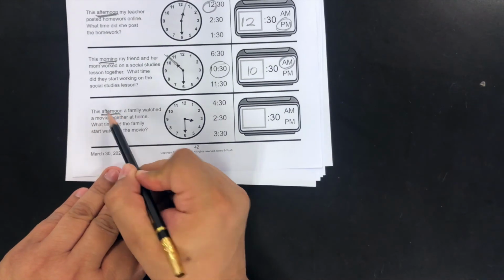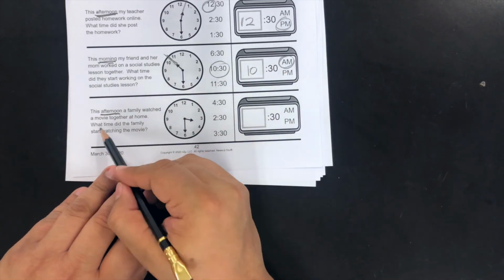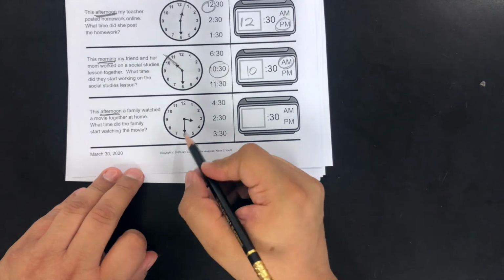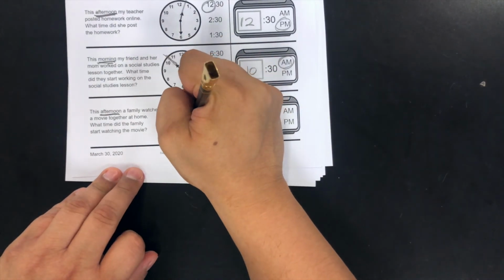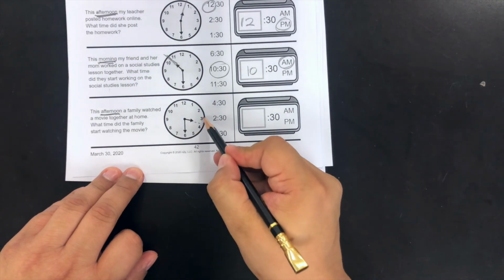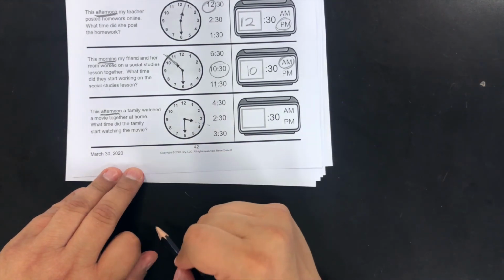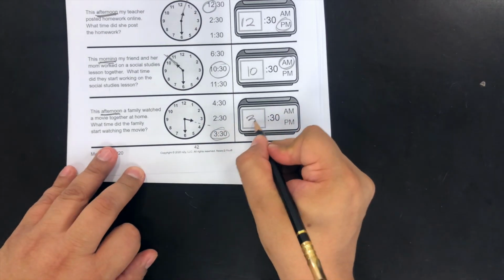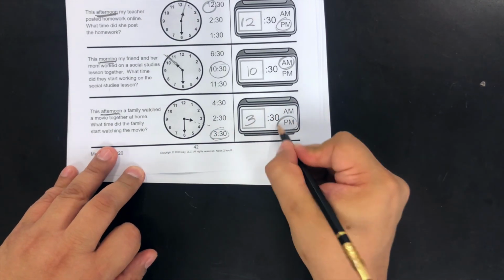This afternoon, p.m., a family watched a movie together at home. What time did the family start watching the movie? Well, let's see. What time did they start watching the movie? At 3 or at 4? Well, the answer is 3. So 3:30 p.m.